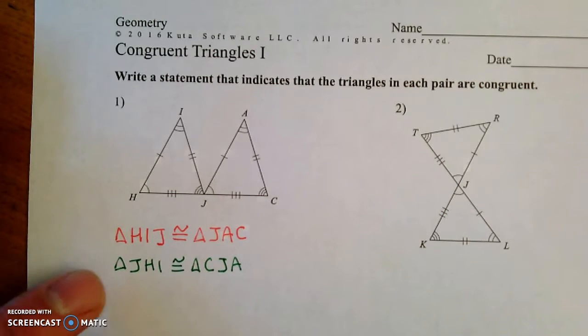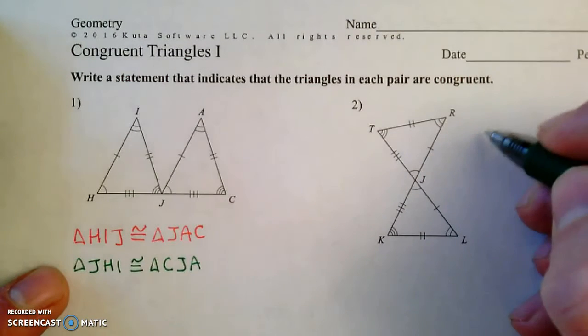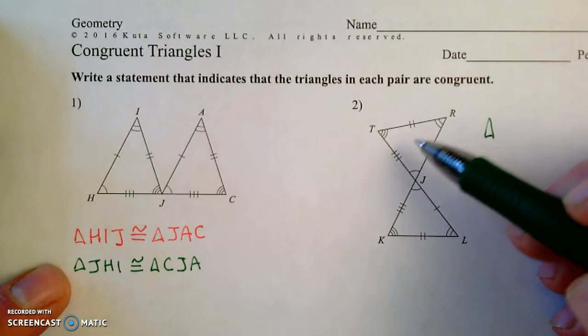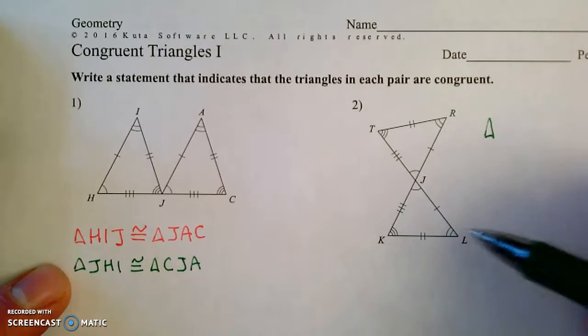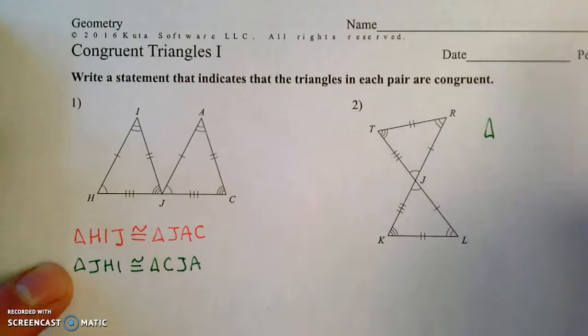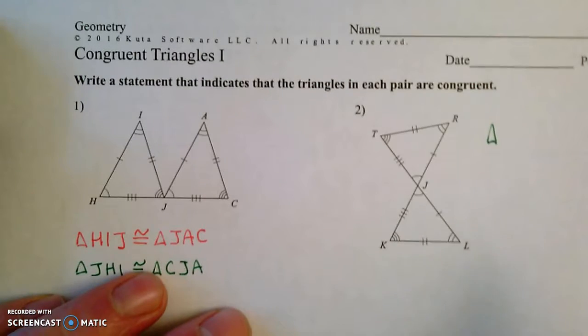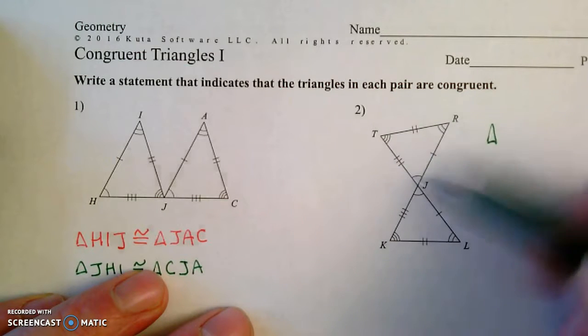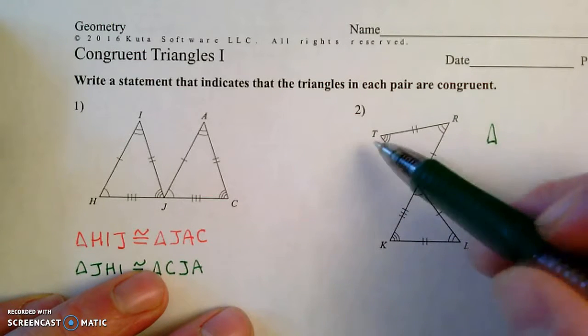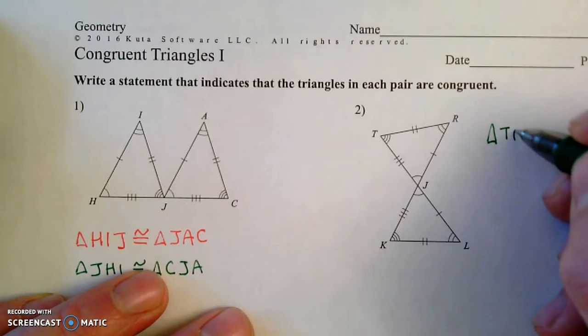Alright, let's do another one. So over here, we've got two triangles, TRJ and JKL. Of course, I can name either of these triangles any way I want, but when I write my congruent statement, it matters what order they go in. So it doesn't matter for the first one you pick. So let's just call this TRJ.